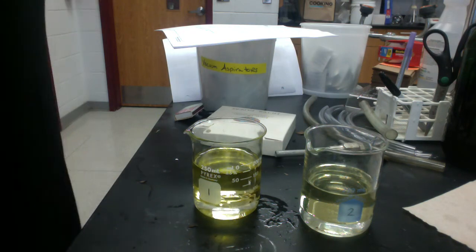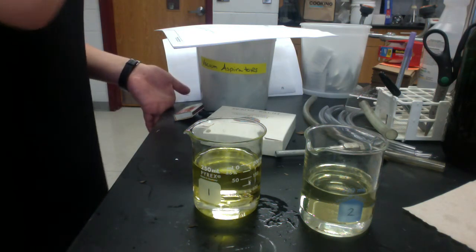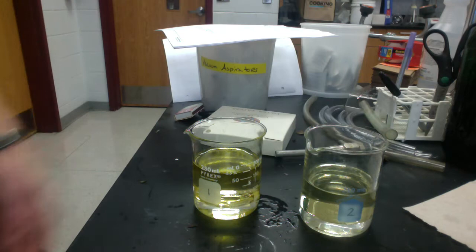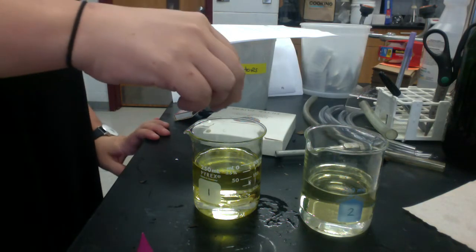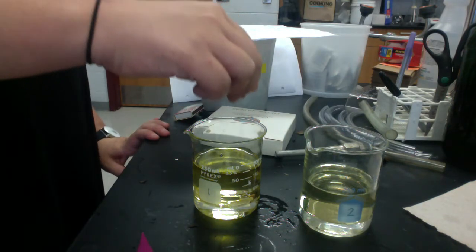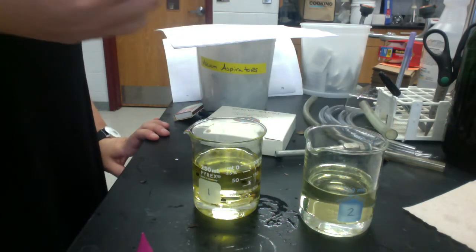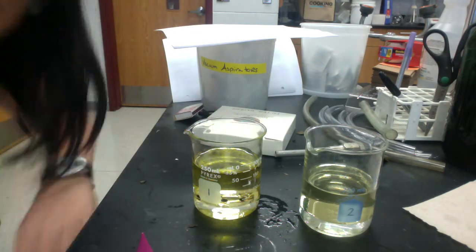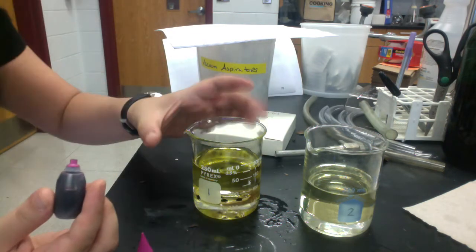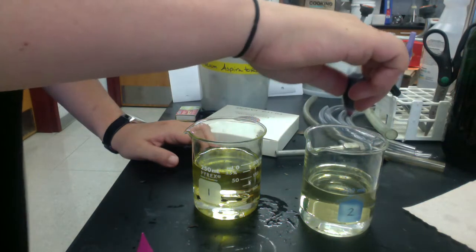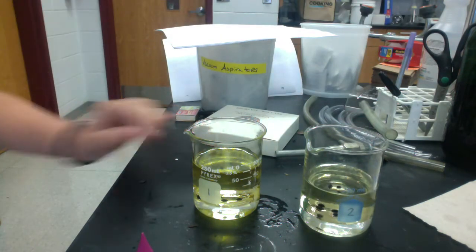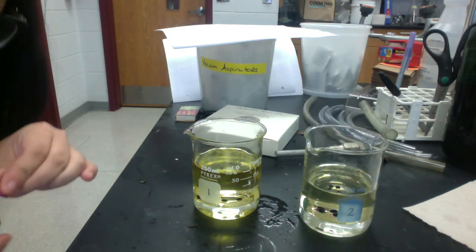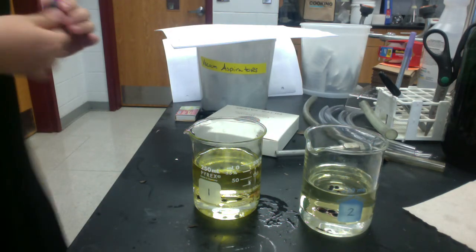Next, add 4 to 5 large drops of food coloring in both containers. All right, I'm going to take my pink. 1, 2, 3, 4. Check out how that falls and where it ends up. 1, 2, 3, 4. Do you see any differences there?